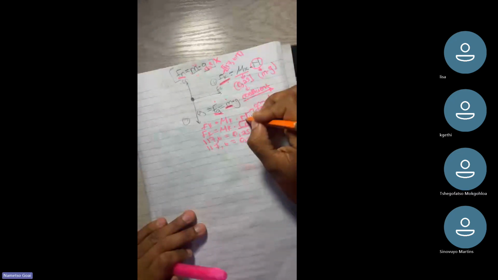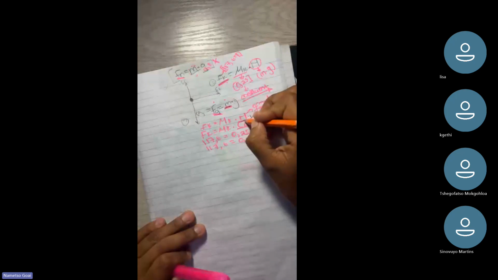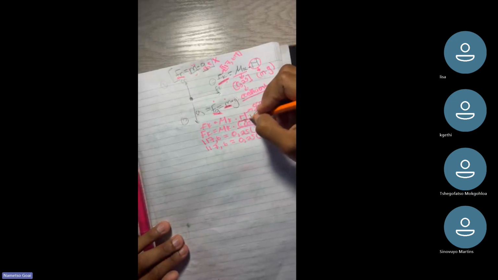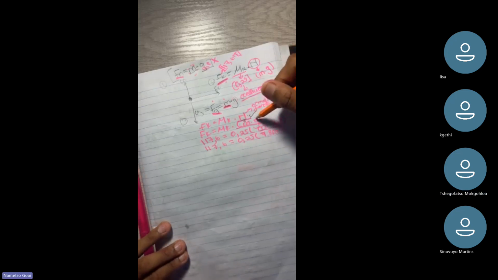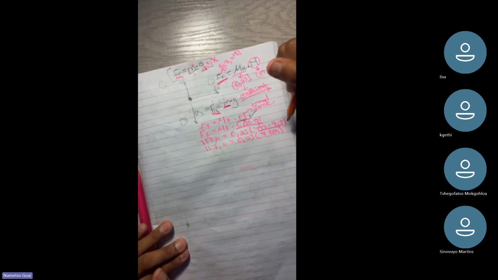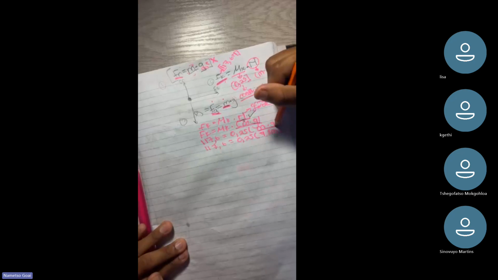Yes, ma'am. Okay, and then you understand that we had to rewrite this N as m dot g, because that is how you calculate normal force. We had to rewrite it like this because this is how you calculate the normal force, right? Yes, ma'am. Okay, then from here you understand that we had to substitute g as 9,8, right?